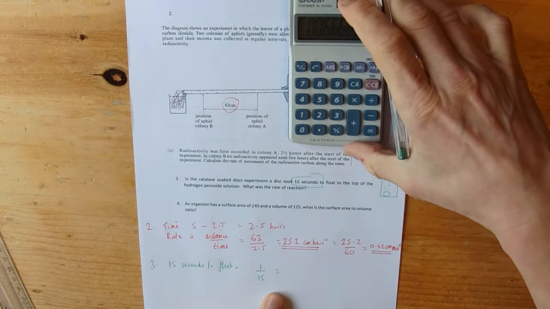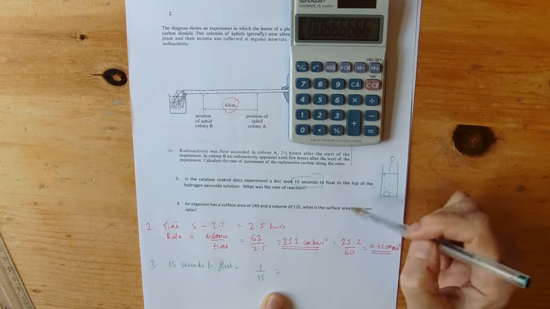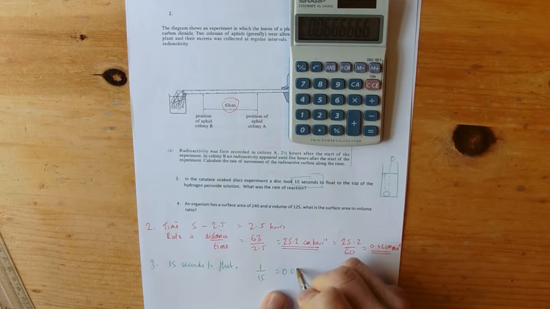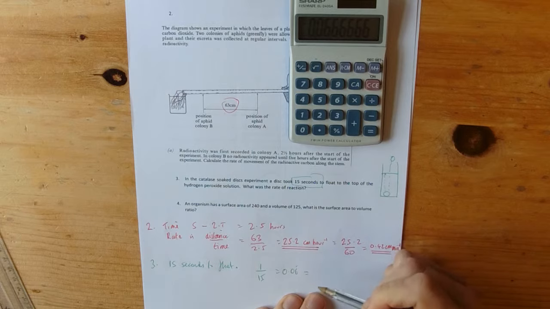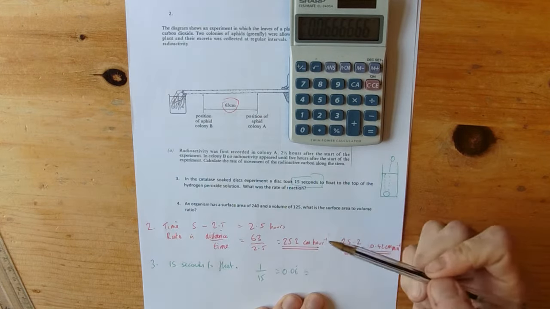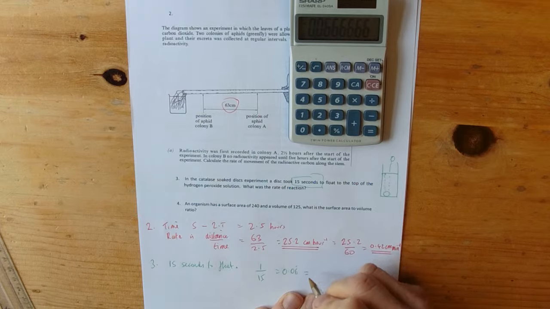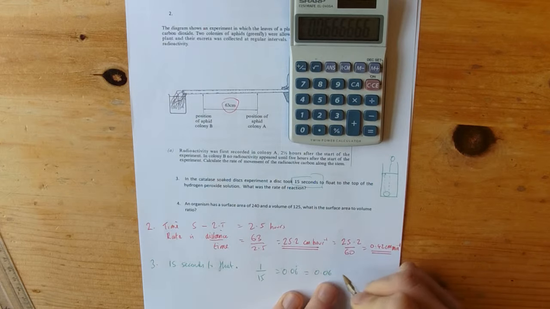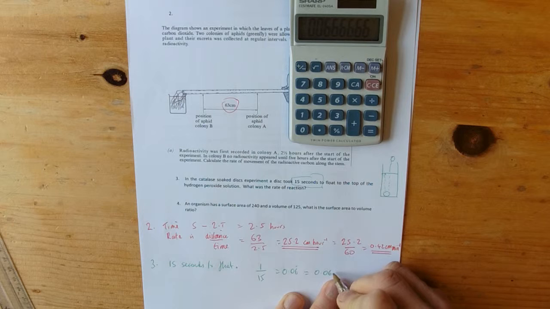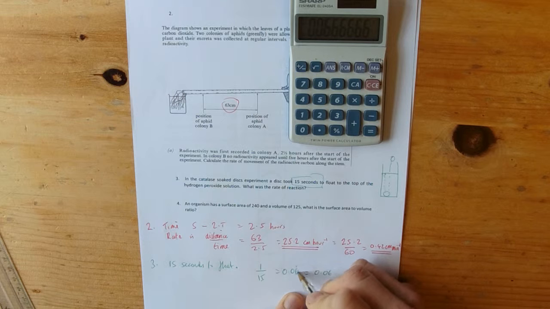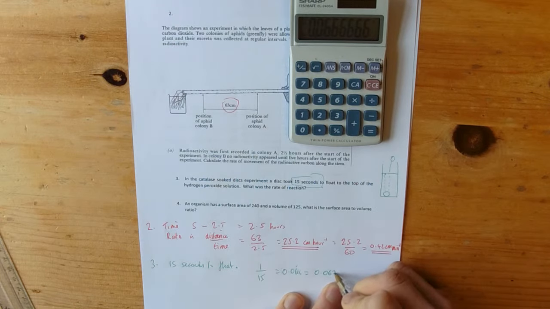1 divided by 15 is 0.06 recurring. Does it tell us any decimal places to use? No. So 0.06 recurring. And what precision should we use? Well, we've got 2 significant figures there, so I'm going to use maybe the same or maybe one more. I think either way will be fine here. So I'm going to use 2 significant figures. So 0.06, and the next one is 6, but the one after that is 6, and so because this is 666 and so on, then that'll be 0.67.